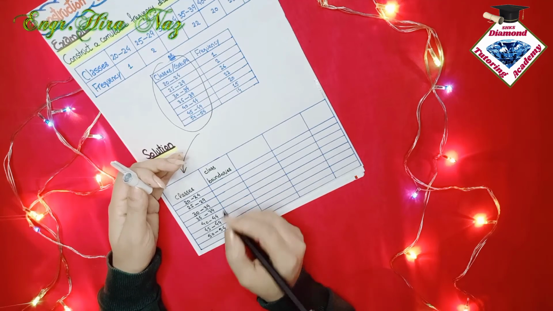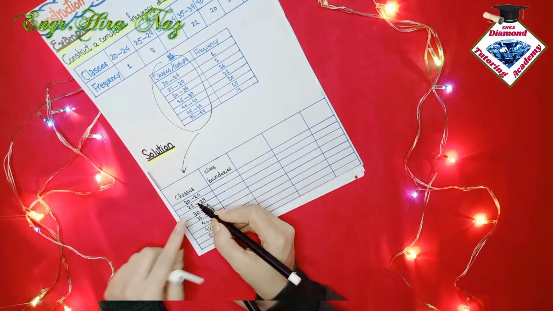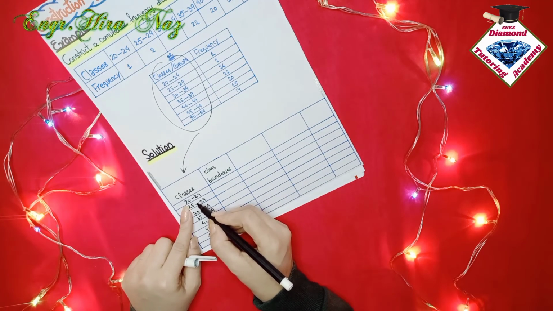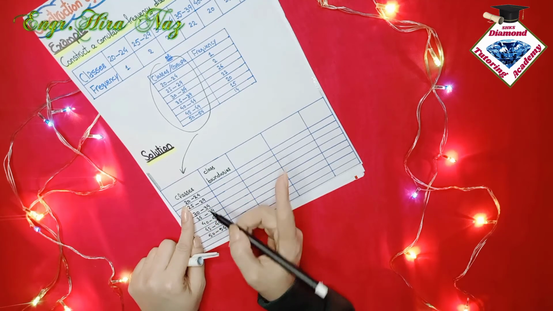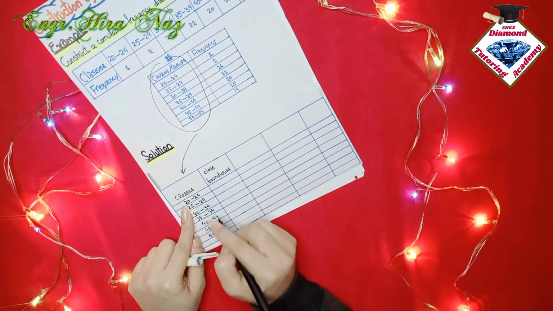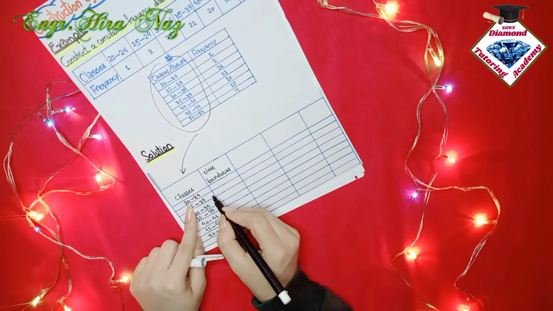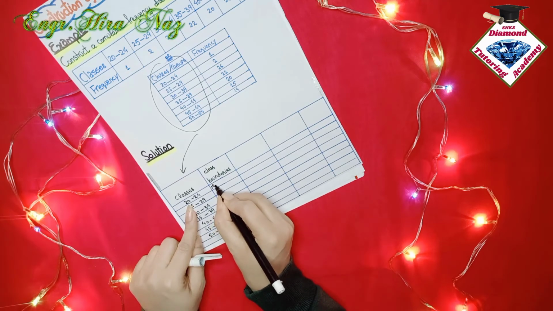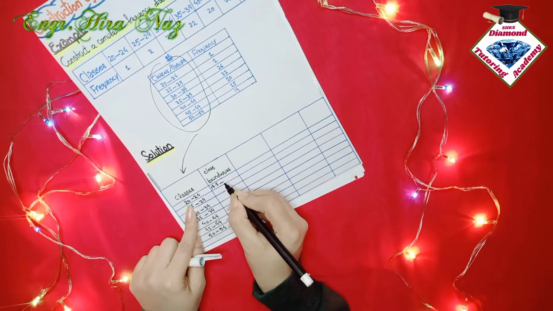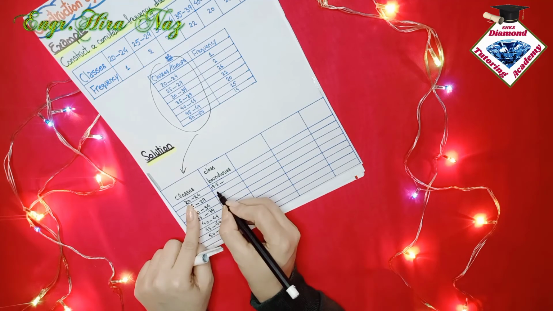Now first we have to create class boundaries. For first class lower boundary, we always precede half number before the lower limit. So here before 20 is always 19.5. Understand? So we take 19.5 as our lower class boundary.